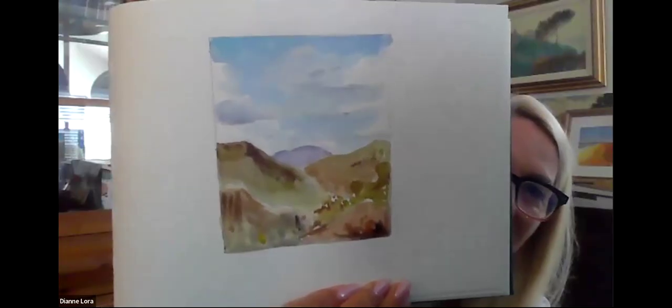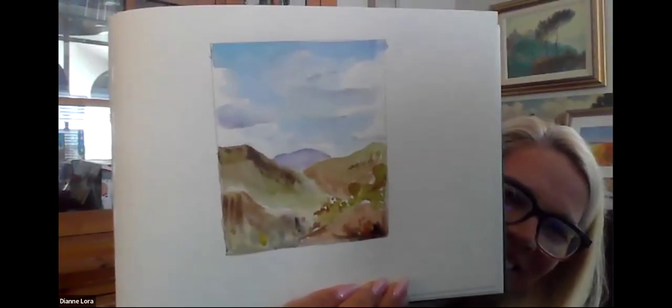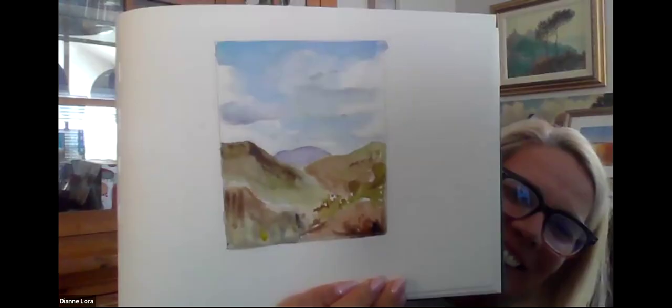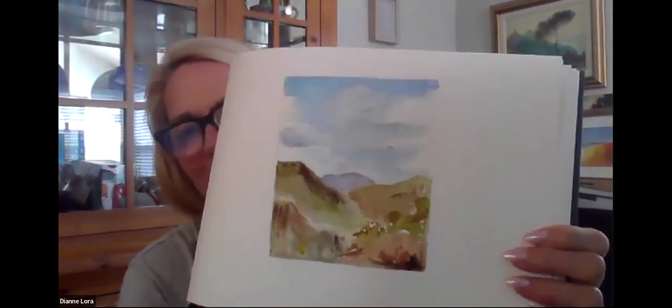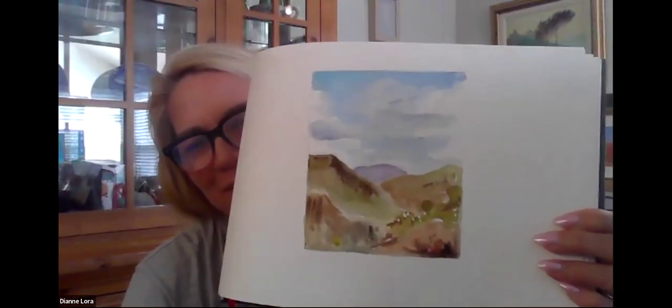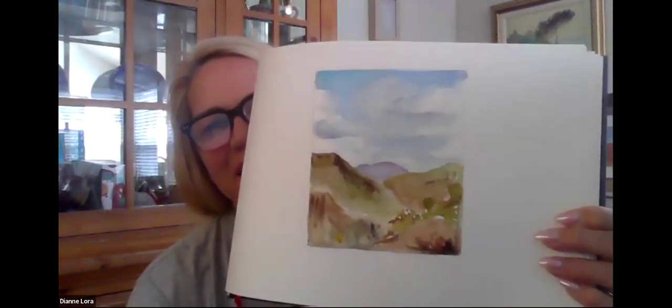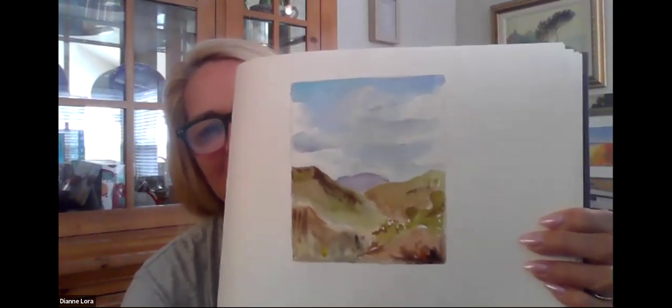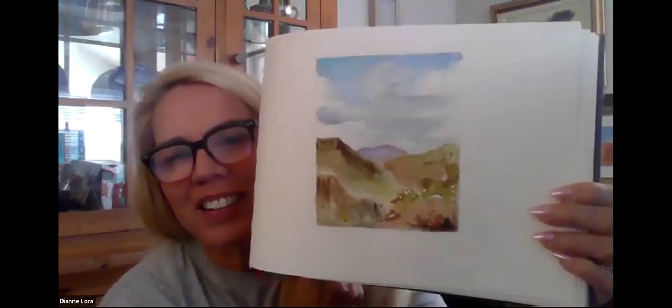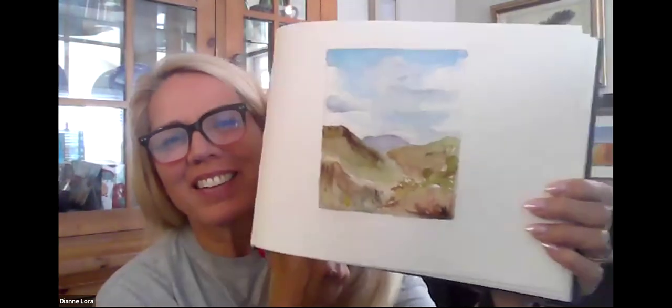Nice. Wow, look at that. It's so graphic. It's so good. That big sky really makes you feel that you're out there in the landscape. And you really pushed that purple mountain back with the color. Nice job. Yeah, that's a really good little painting. Thank you. You're welcome. Mary, coming to you in a minute.